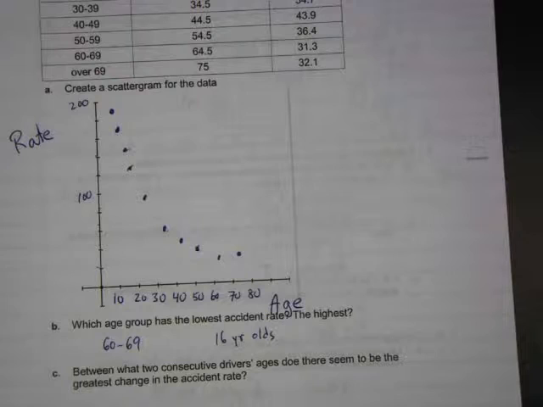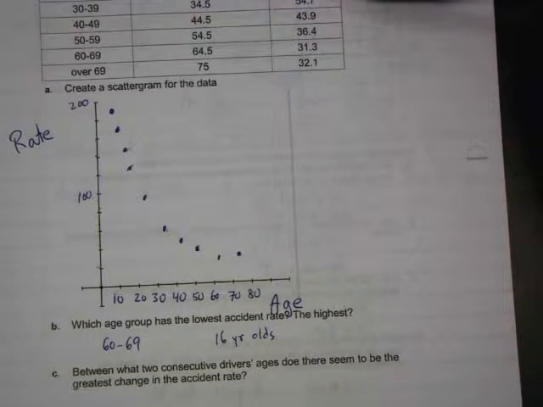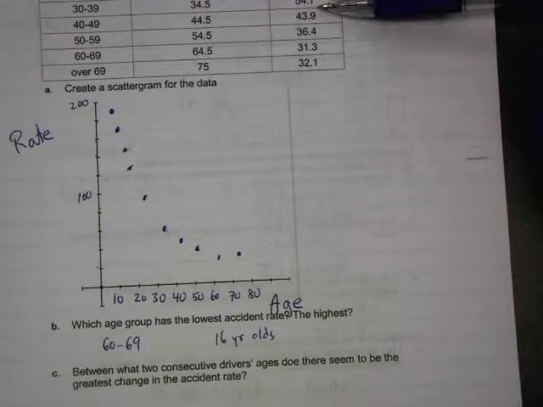Between what two consecutive drivers' ages does there seem to be the greatest change in accident rate? 19 and 20. When you went from 19, you had 127 there. You went down to 91 there, so you dropped about 30 points. You go to the next one, you dropped almost 40 points, didn't you?